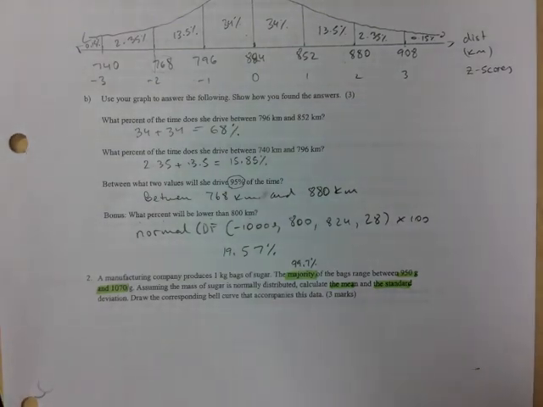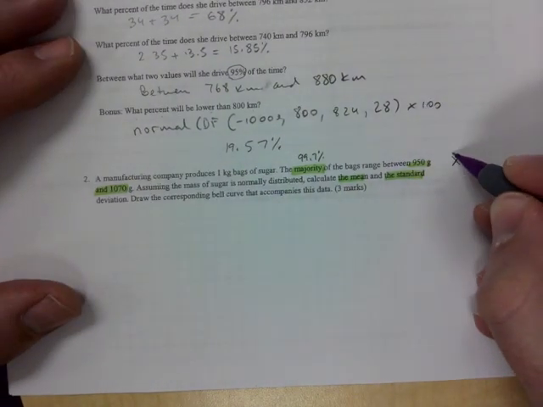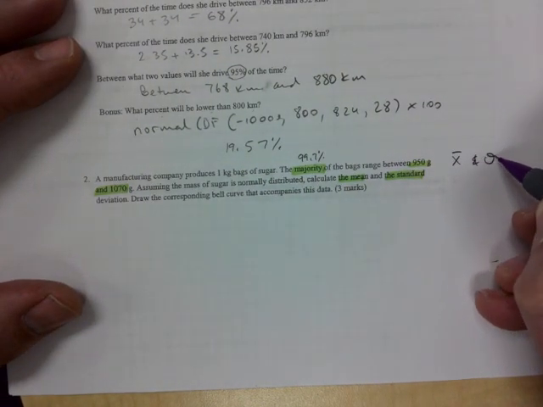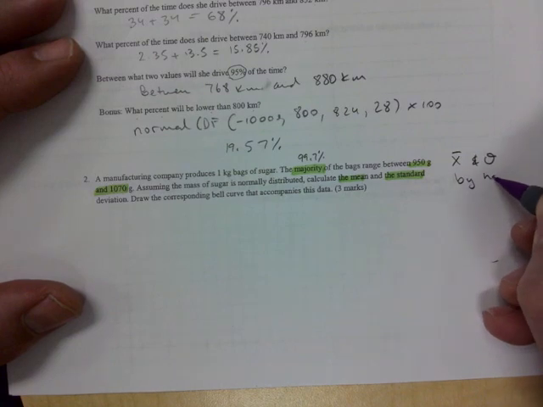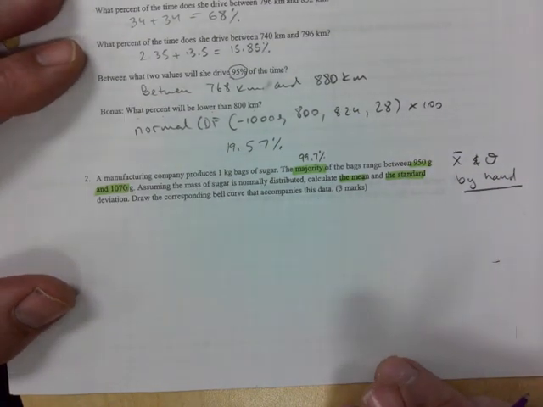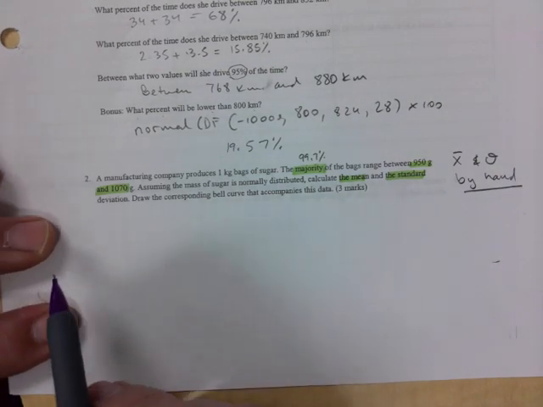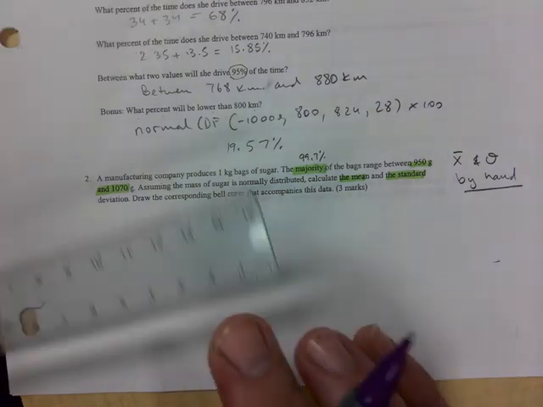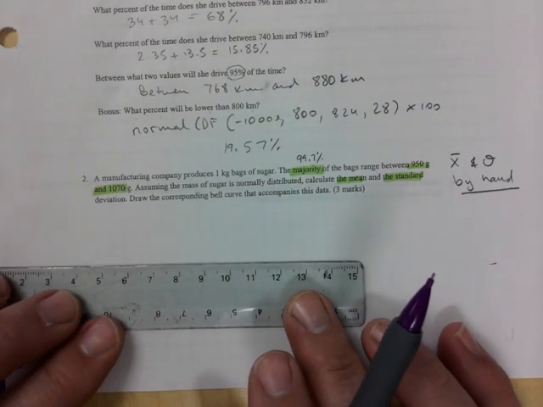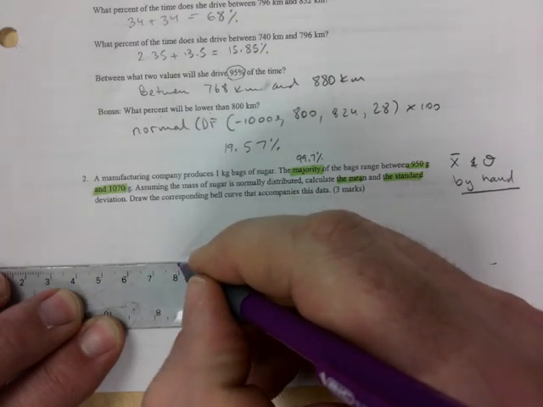I will show you how I do this. This is basically by hand, right? This is mean and standard deviation by hand, because you have nothing else to go by. Okay, so I will draw a curve real quick here. And one thing we know for sure, right? I will make a smaller one.